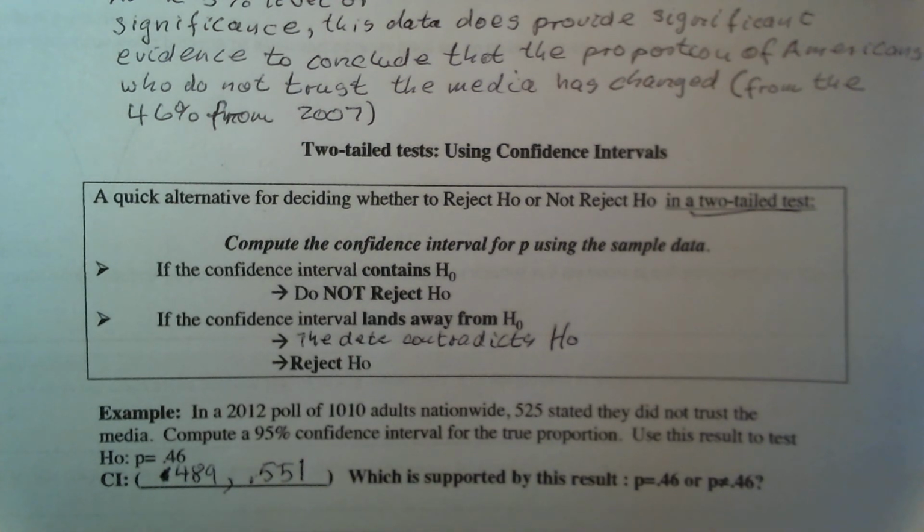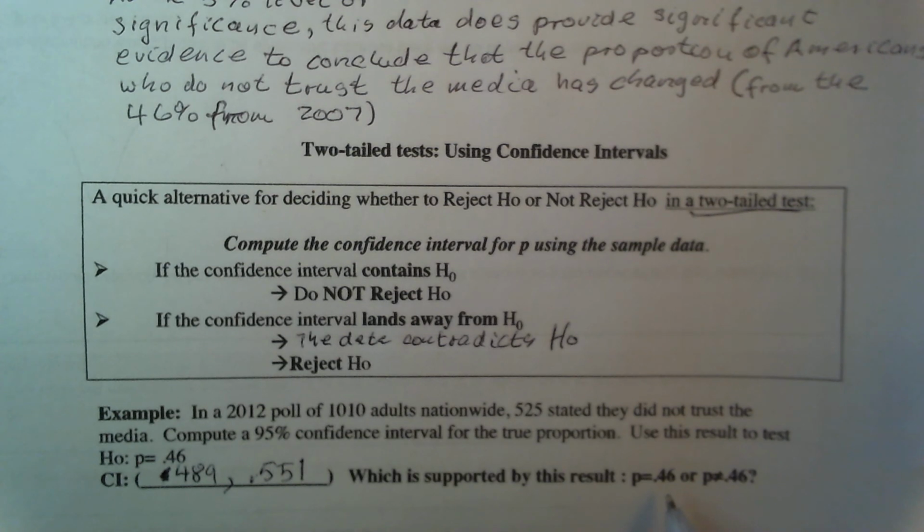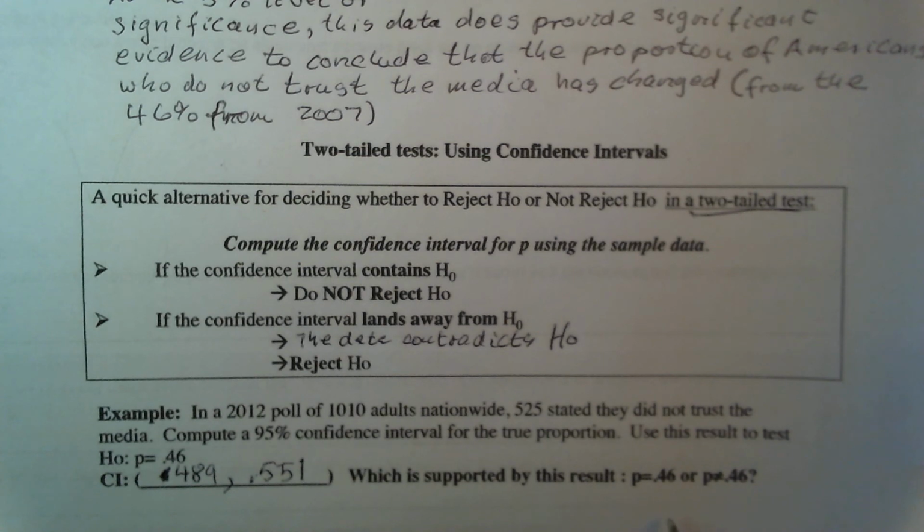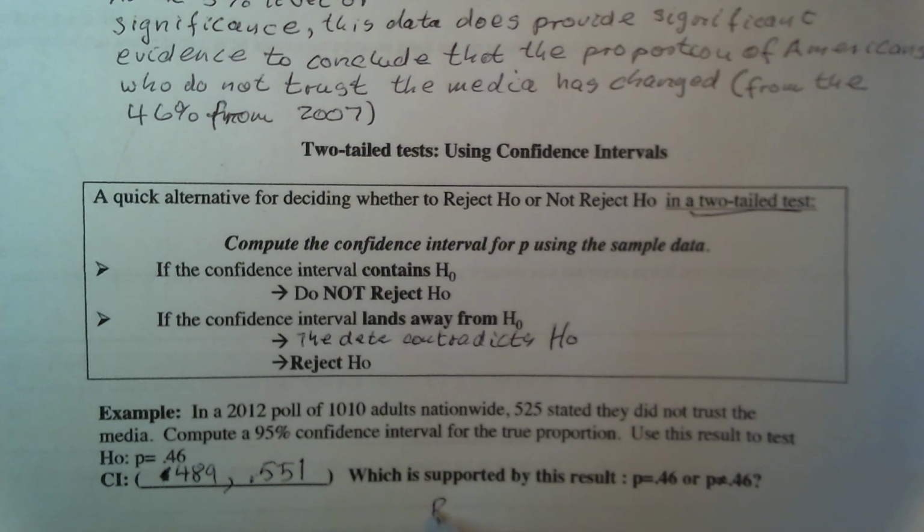And since it does not include the population proportion 0.46, p naught, we reject the null hypothesis.